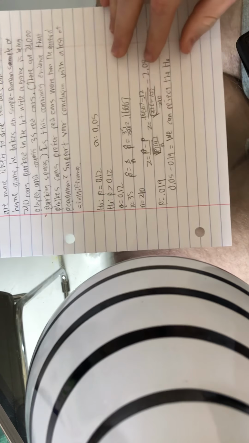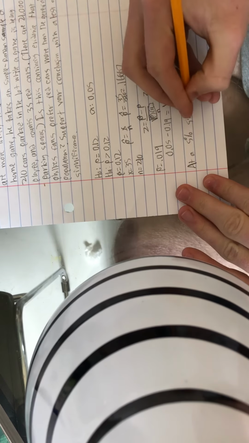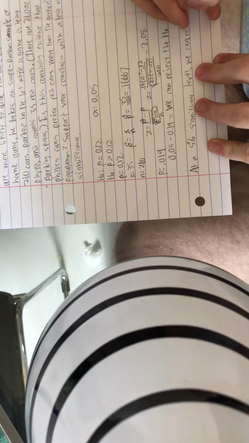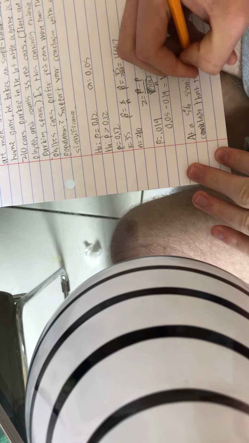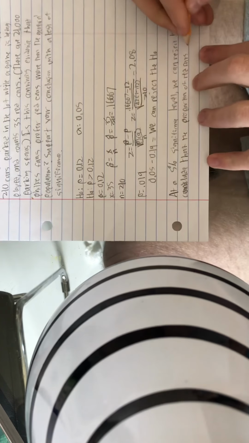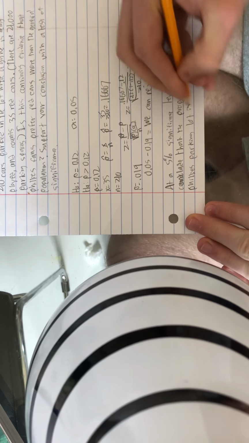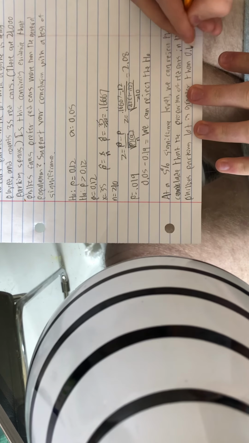And now, with all this data, we go to write our conclusion. At a 5% significance level, we can reject the H0 and conclude that the proportion of red cars in the entire Phillies parking lot is greater than our null hypothesis, which is 0.12.